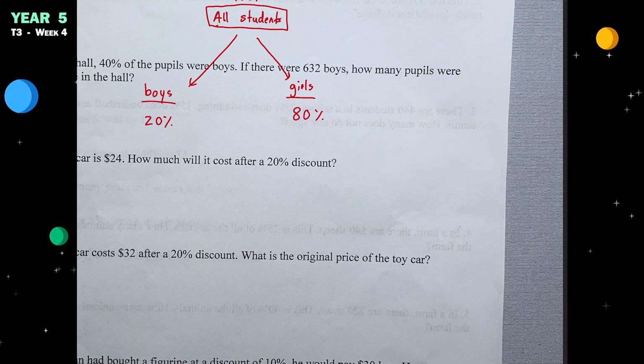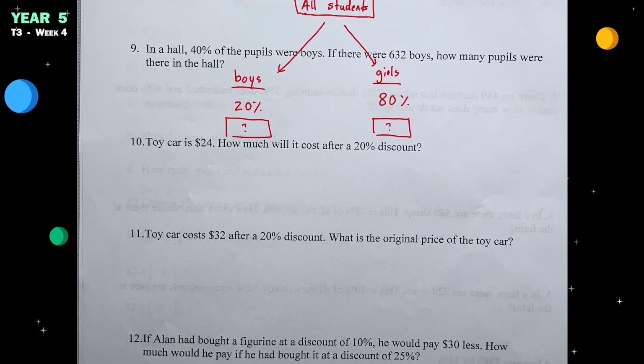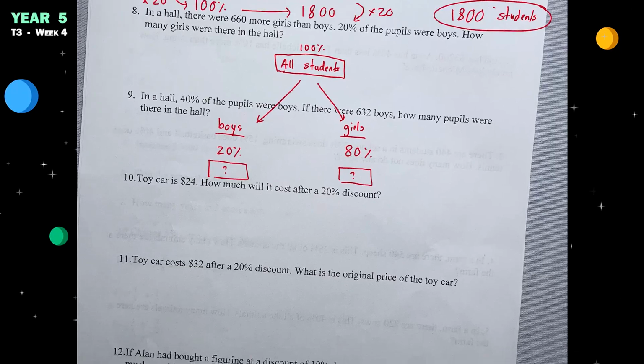We have a percentage. We also have a number. It's a number of students for the girls, a number of students for the boys. The difference is the girls have 660 more.